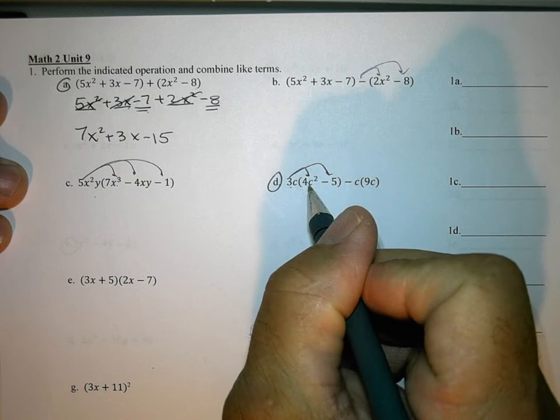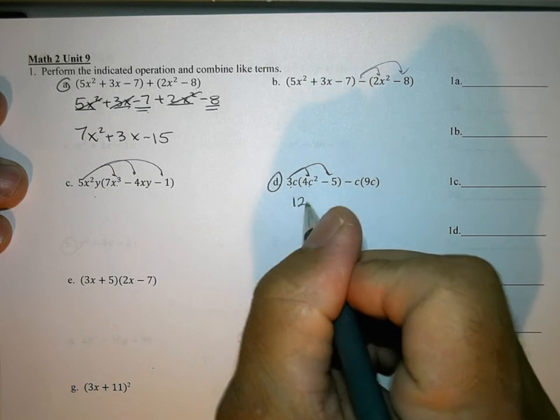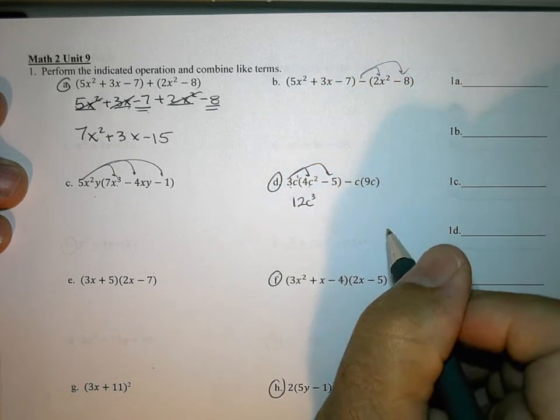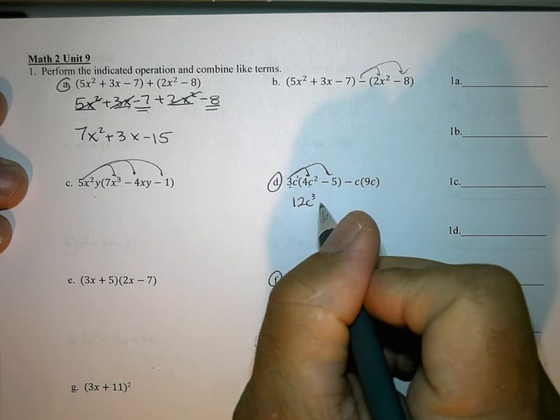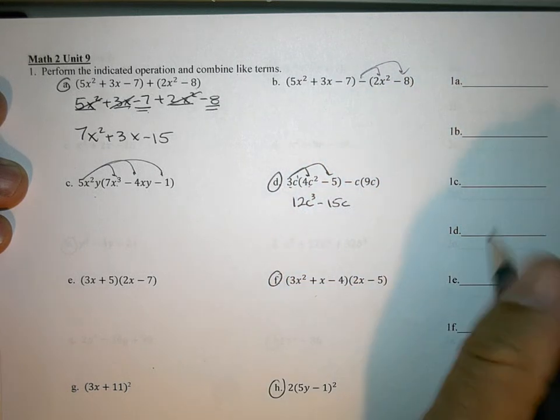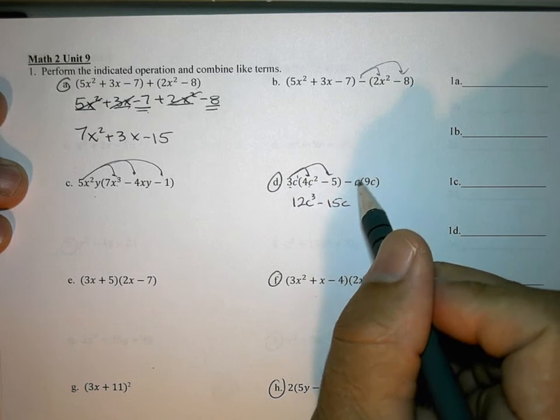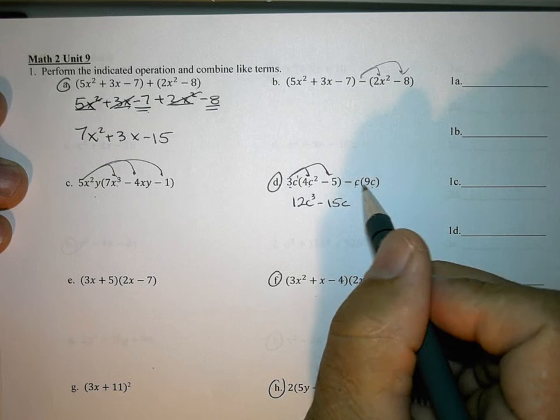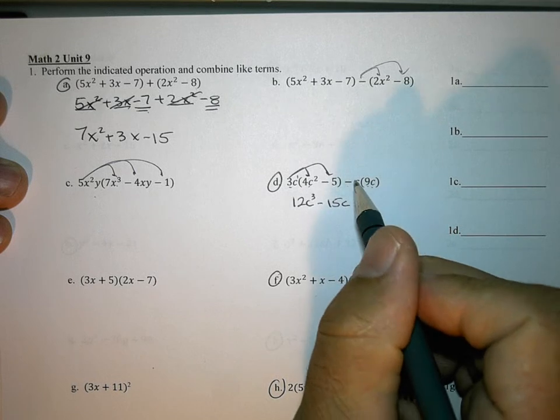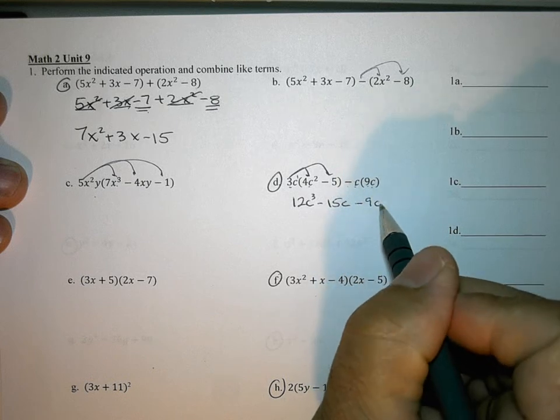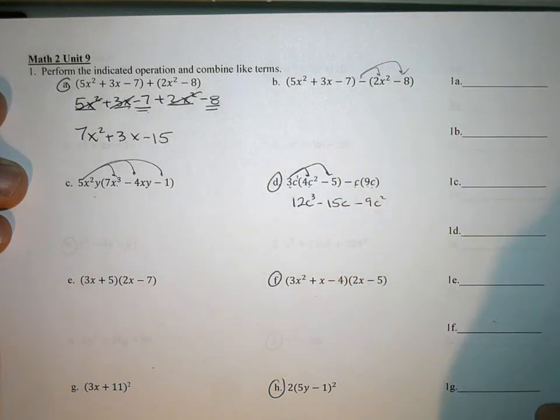3c times 4c squared. 3 times 4 is 12. c to the first times c to the second is c to the third. 3 times negative 5 is negative 15, and I just bring the c over. Okay, so we're actually going to multiply these two together. Negative c times positive 9c. A negative times a positive is a negative. 1 times 9 is 9. And c to the first times c to the first is c squared.